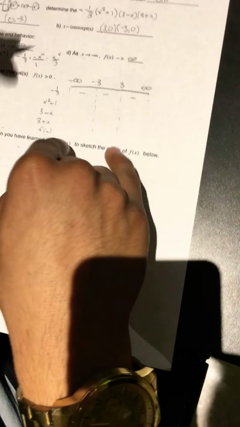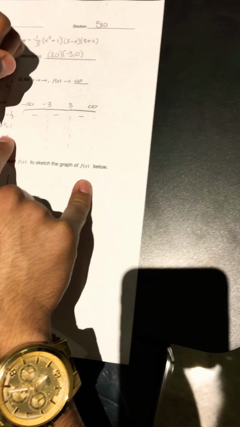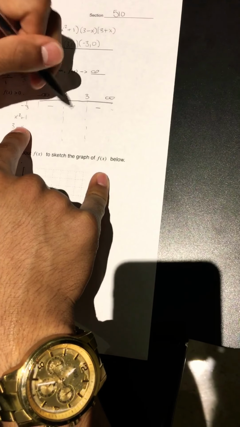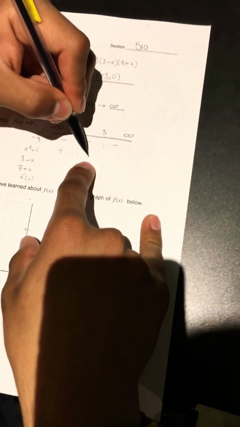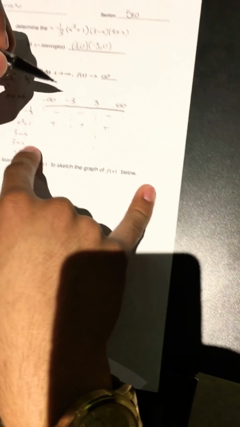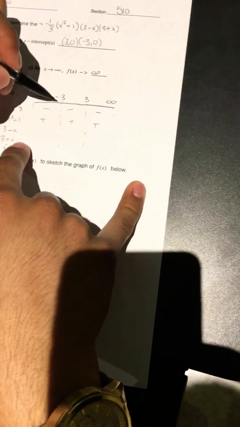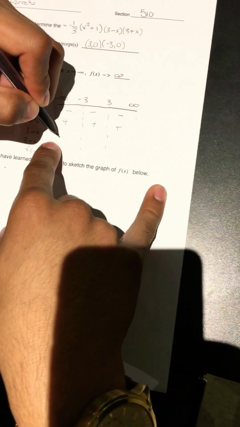And you just go through the same process with all of these. So x squared plus 1, anything smaller than negative 3 squared plus 1 is going to be a positive number. And then for this one, it's also going to be a positive number. And this greater than 3 is also going to be a positive number.